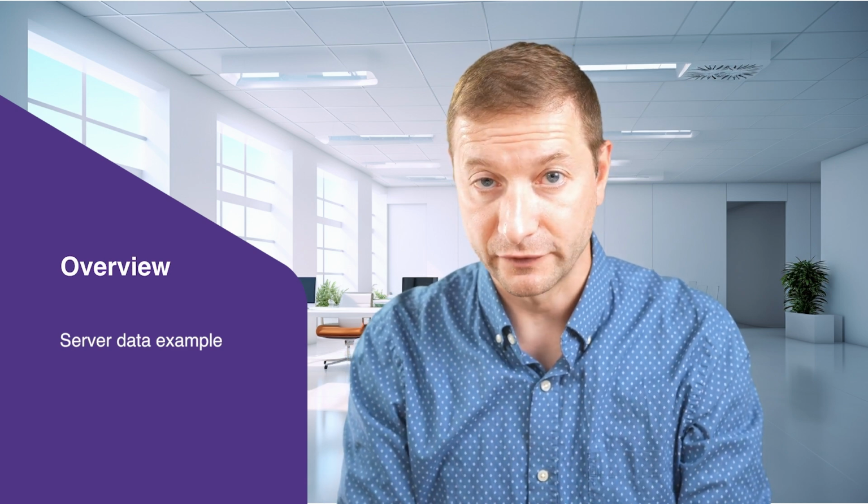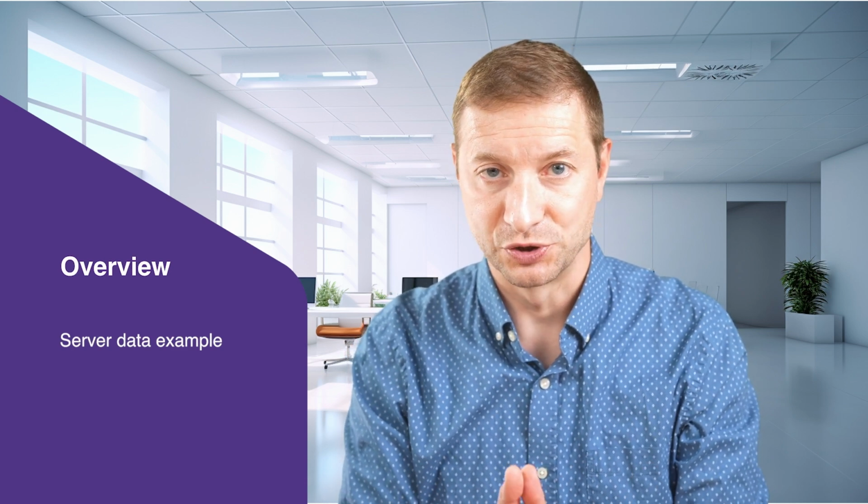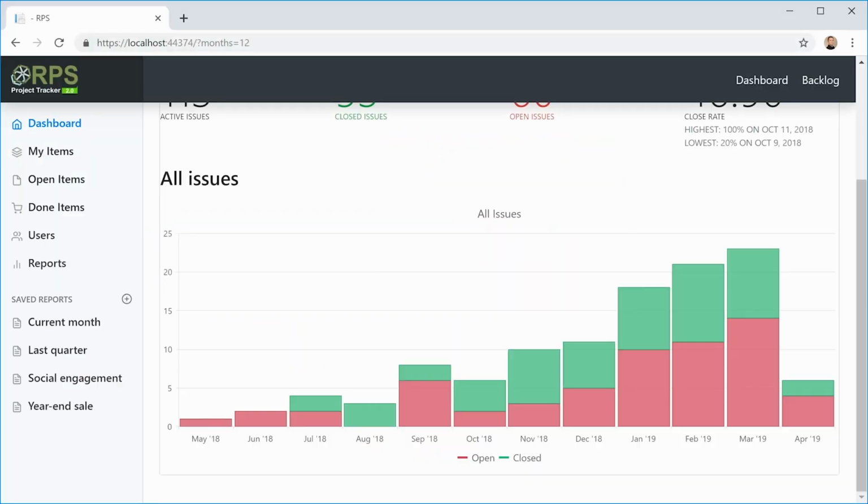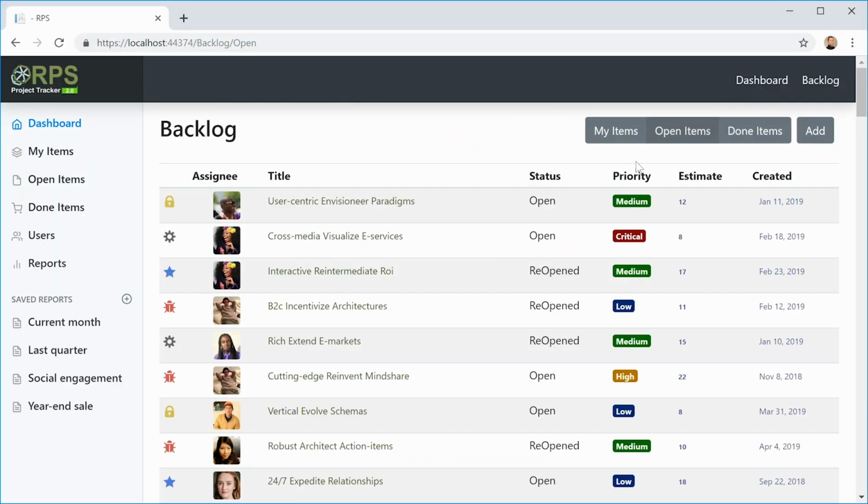Now, while the grid can be data bound to local or remote data, in this chapter we're going to be rendering the data server side, and the grid will automatically fetch data from the server while paging. We'll see this in action shortly. So in this chapter, we'll set up the grid and configure it to display our backlog items, and then we'll add paging and sorting.